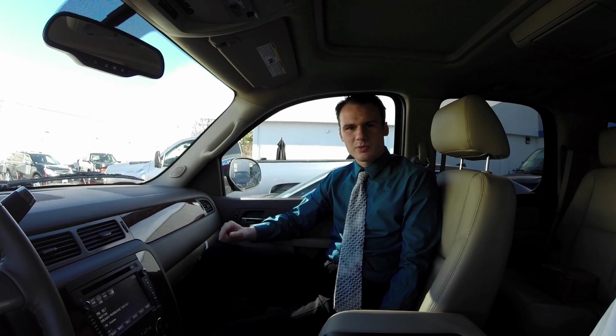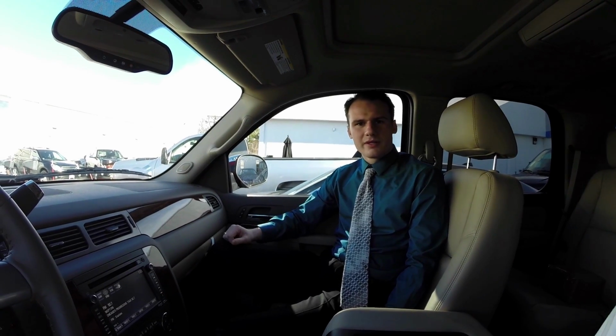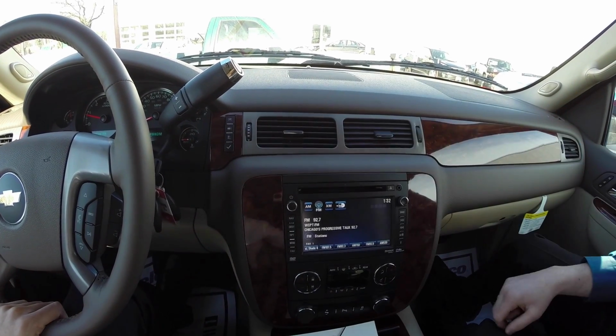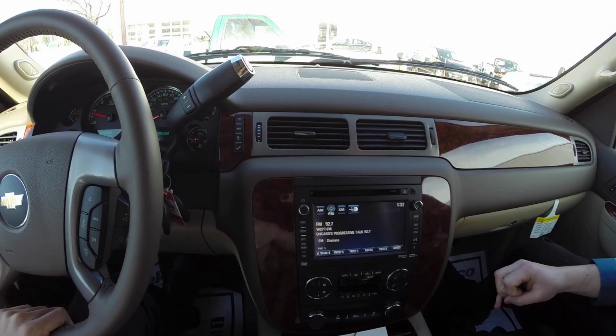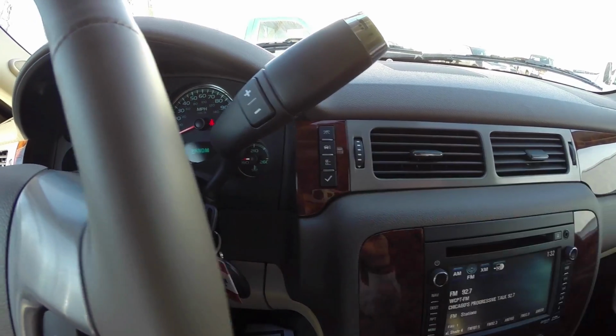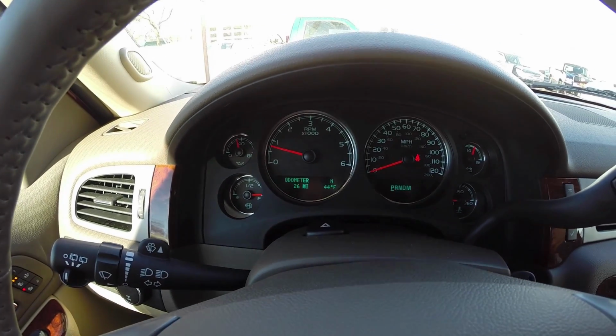Alright, so now we're in a Tahoe. The information center on here is found in our Avalanche, our Express Cargo, our previous generation Silverado, and our Suburban. Now here's the buttons that control everything. This is located in the upper left portion of your instrument panel. The display is a little bit different here. We're going to see it right underneath the tachometer in front of you.